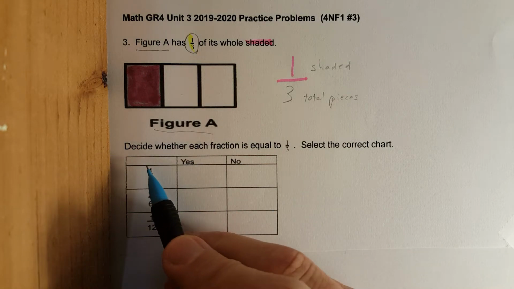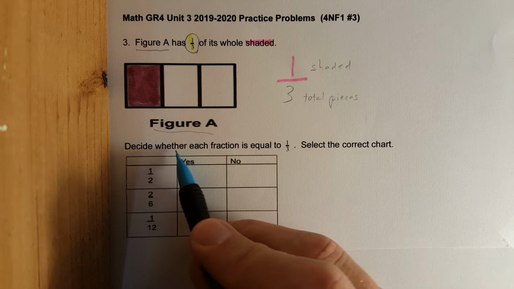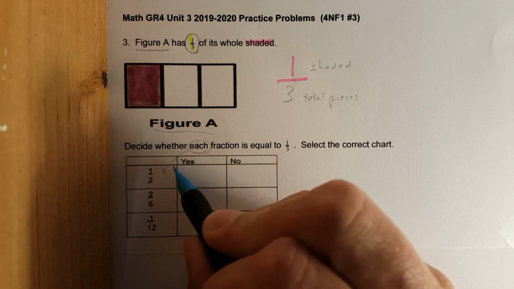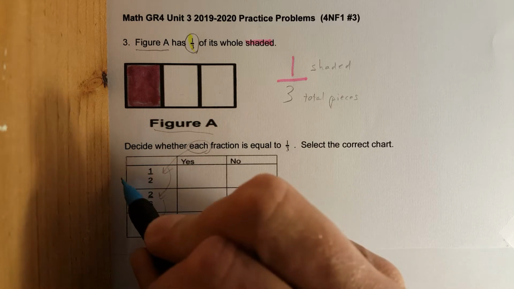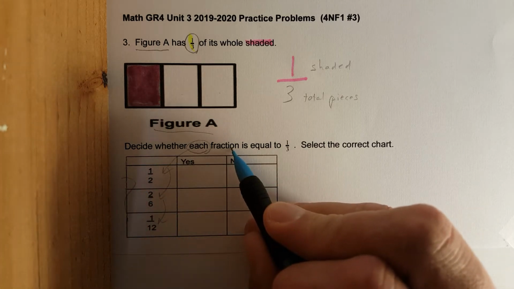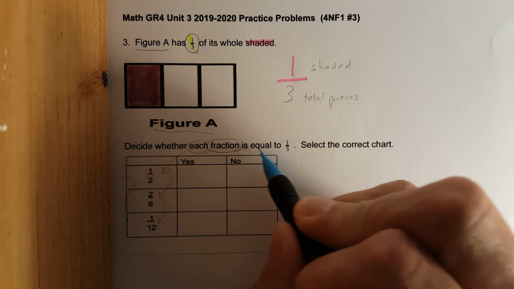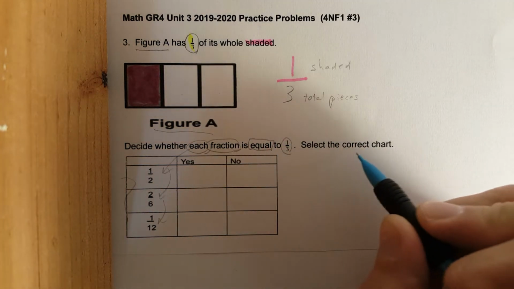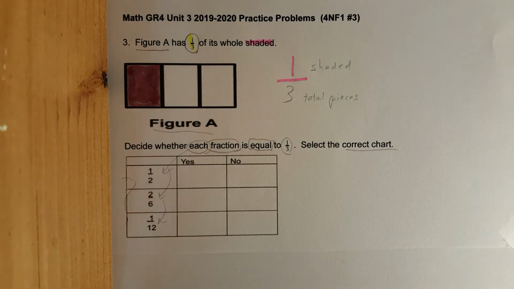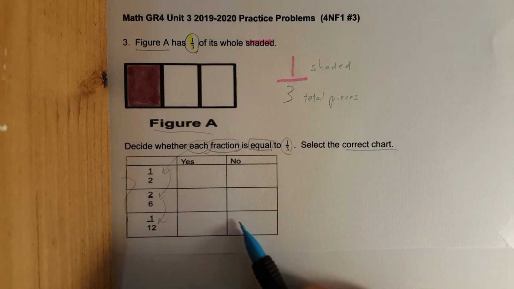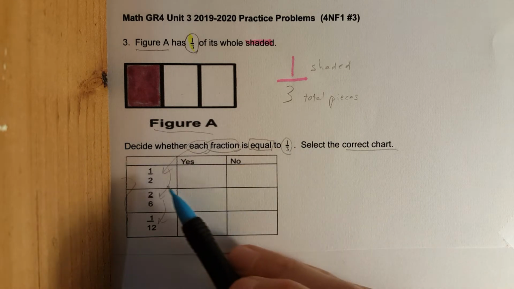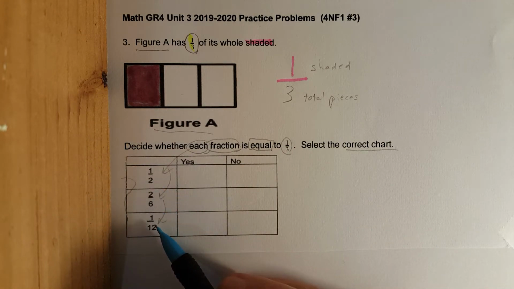Let's go to the question. Select whether each fraction is equal to this. Select the correct chart. We'll worry about that in a moment. So you can see this one is empty. We need to compare 1/3 to 1/2, 2/6, 1/12.